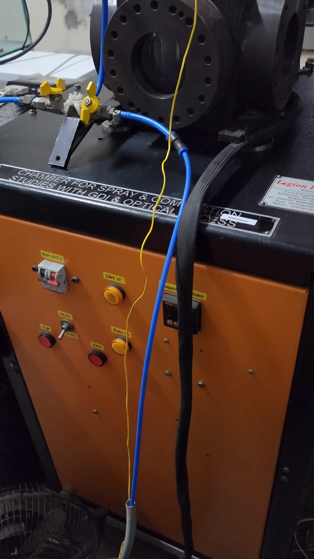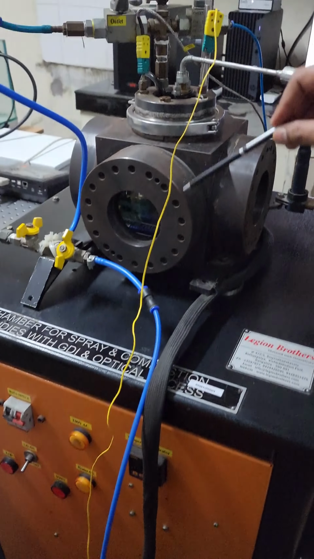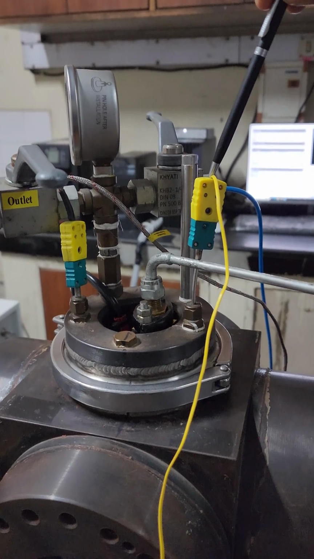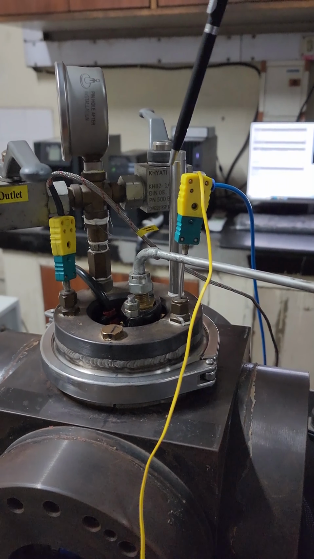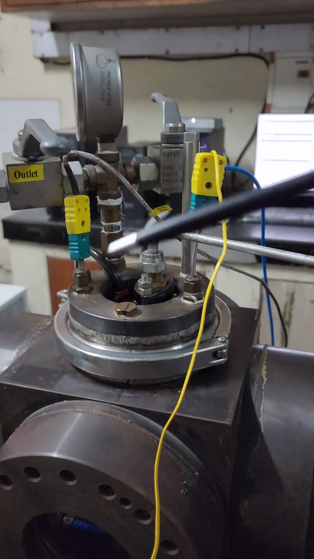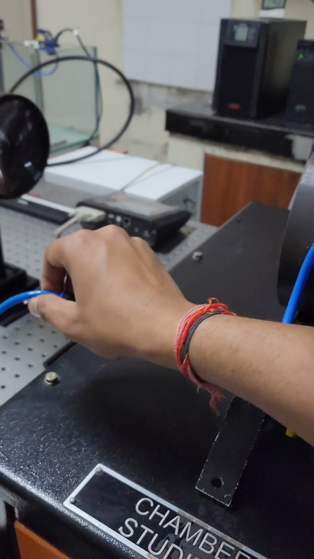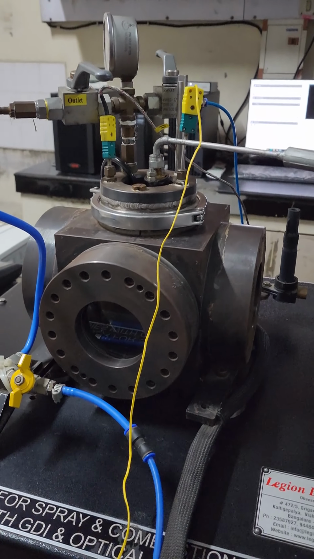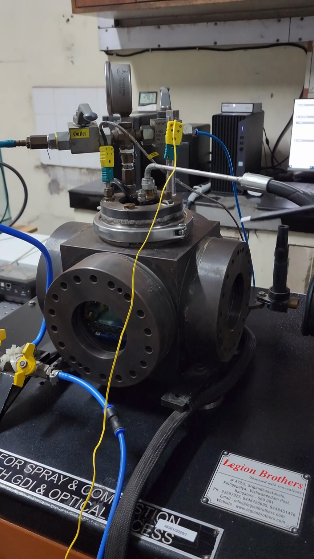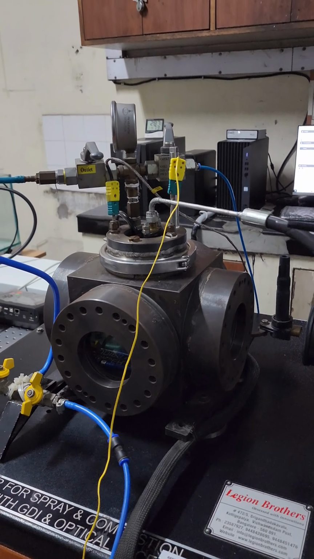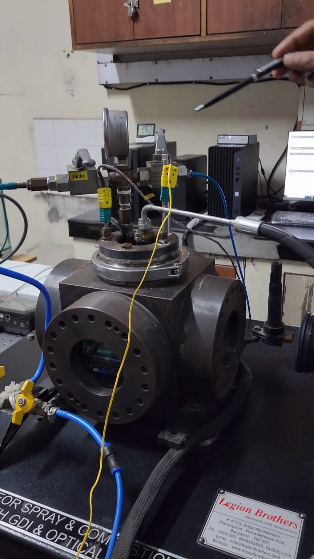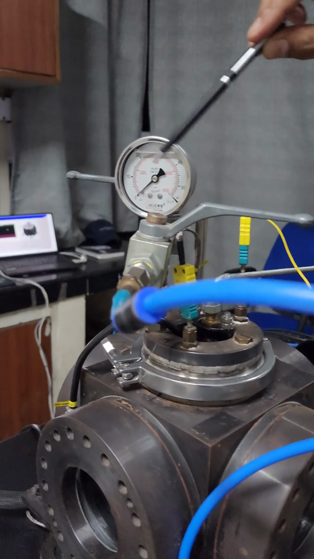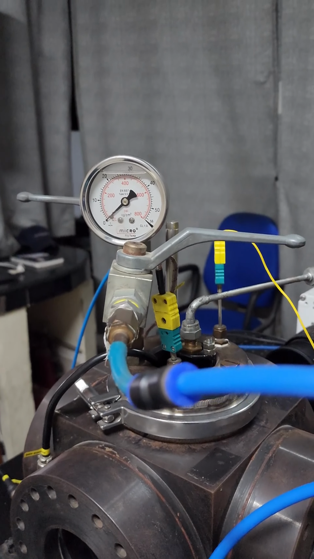There are different sensors installed, like the pressure sensor and the temperature sensor. This is the temperature sensor, a K-type thermocouple. A pressure sensor is also mounted through this line, which senses the pressure inside this constant volume combustion chamber. This digital pressure sensor measures both positive pressure and negative pressure. However, this pressure gauge measures the positive pressure only.